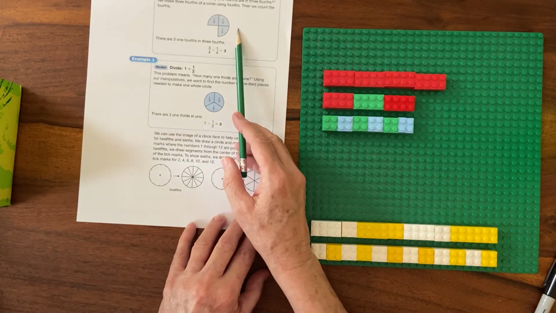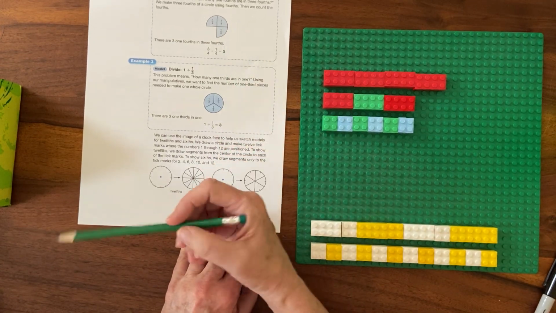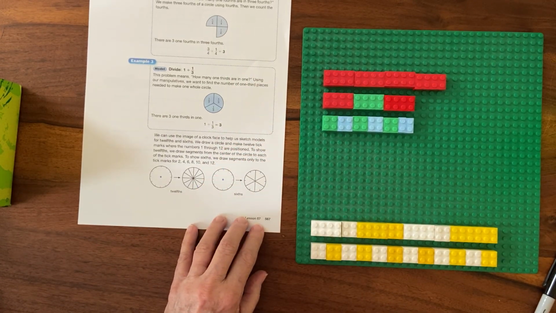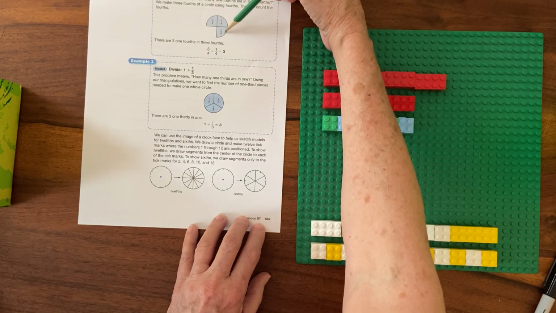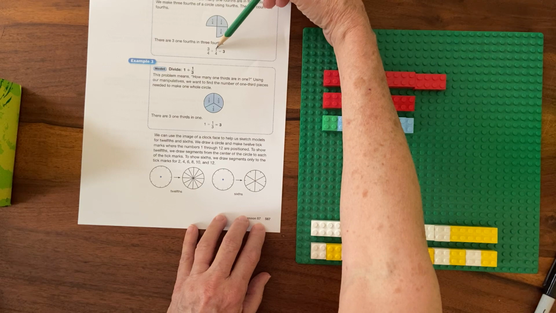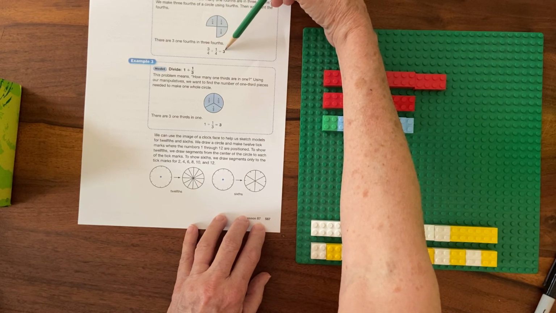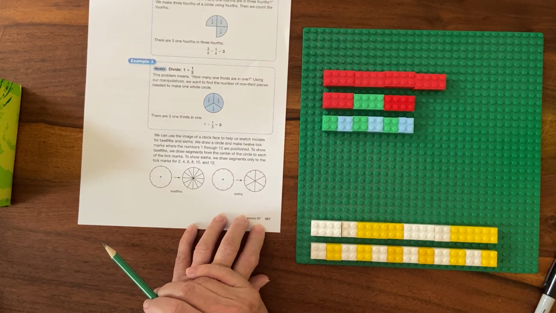Here's the same pizza pie one, right? Except now they're doing 3/4 divided by 1/4. So what are they asking me to find? 3/4 broken into how many pieces of 1/4 each? 1, 2, 3. So 3/4 divided by 1/4 is 3. Make sense?